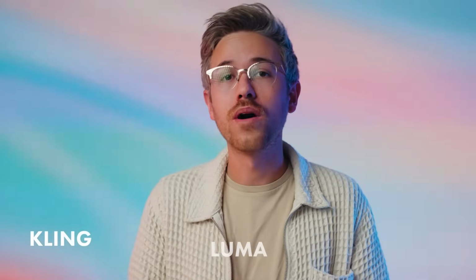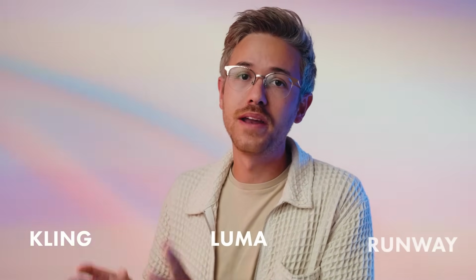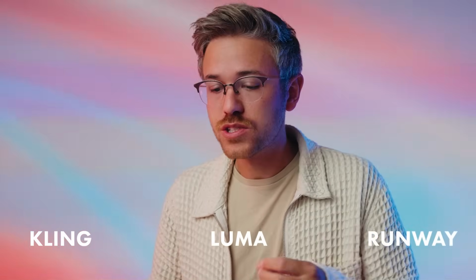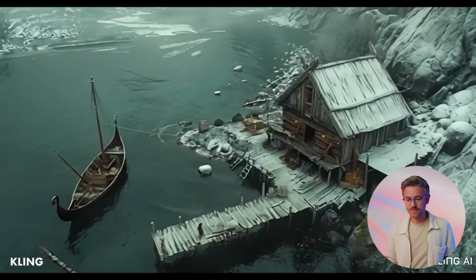I think the best way to illustrate this is to show you a video clip that was created inside of the major AI video tools that are out there. So we have one generation from Kling, one generation from Luma, and the other one from Runway Gen-3. So let's start with Kling.